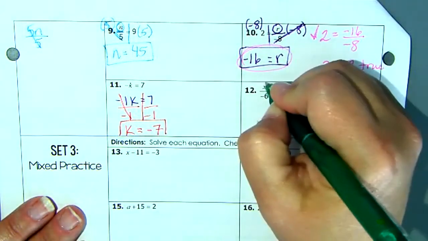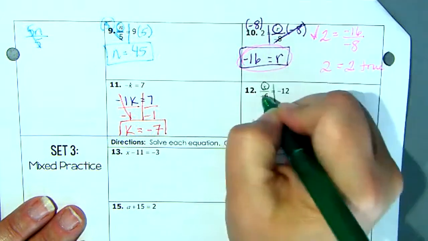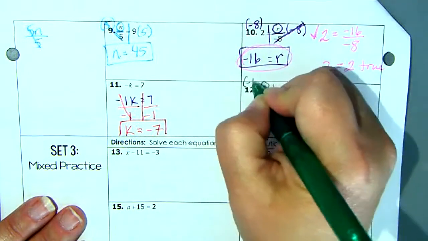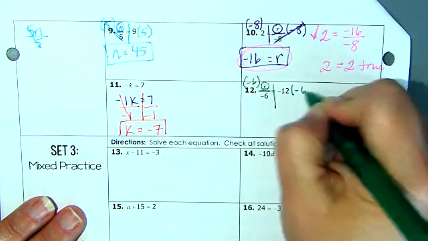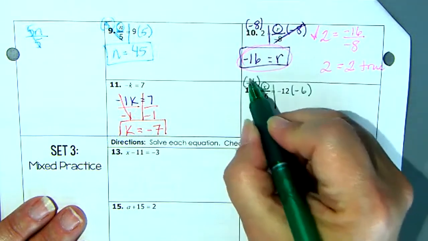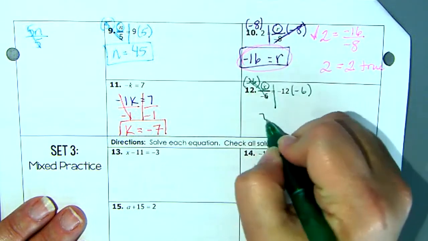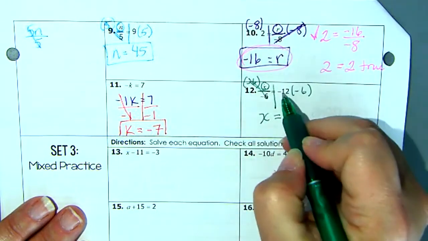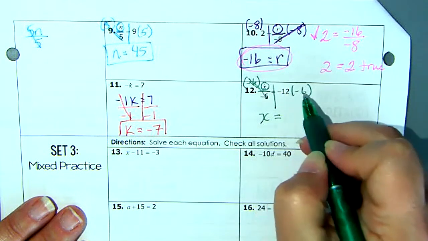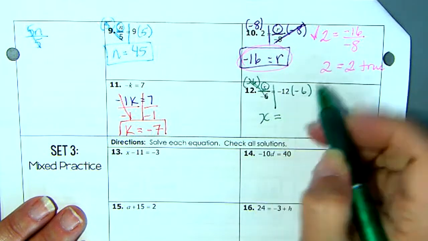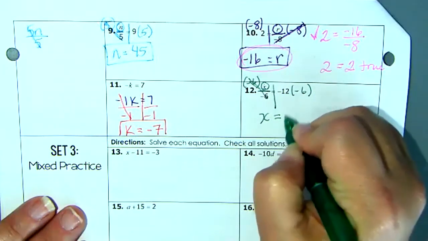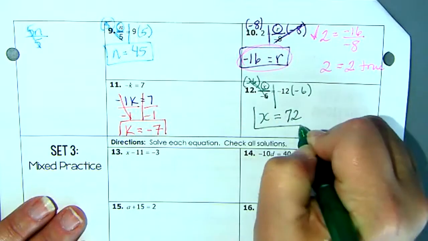Okay, last one. Draw the equation wall. How are they connected? By division. So I'm going to multiply by negative 6 on both sides. Follow my integer rules. Negative 6 divided by negative 6 gives me a positive x. Negative 12 multiplied by negative 6 is going to give me a positive 72.